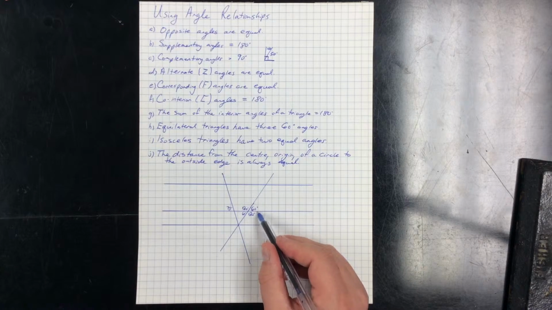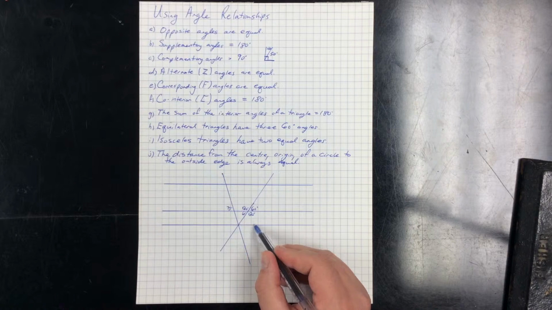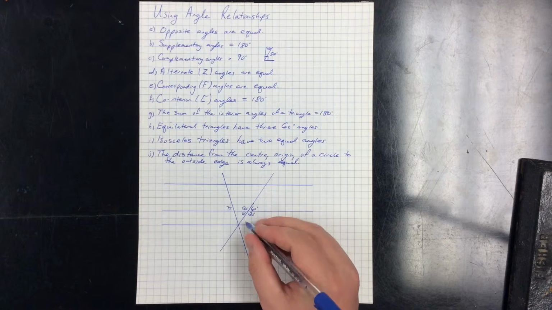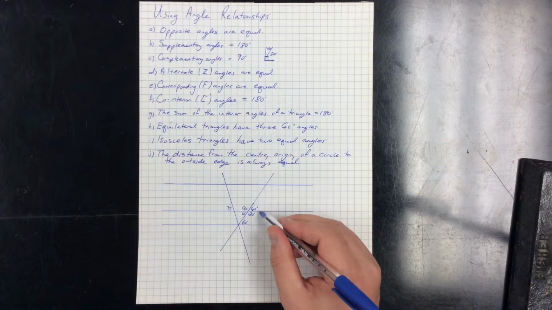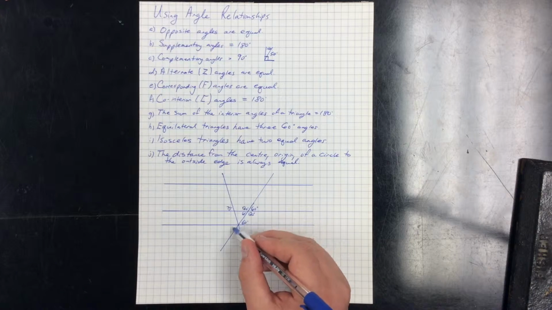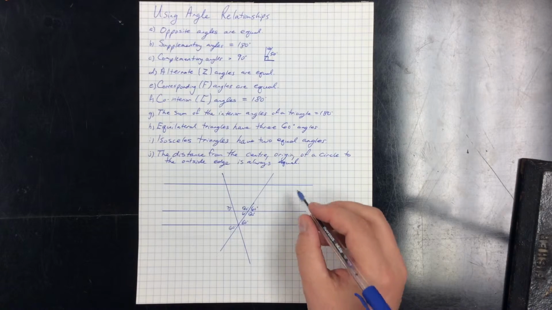Alright, if this is 120 degrees, I see my co-interior. So 120 plus 60 adds up to 180. So there's my co-interior. So if that's 60, this is opposite, it also has to be 60.